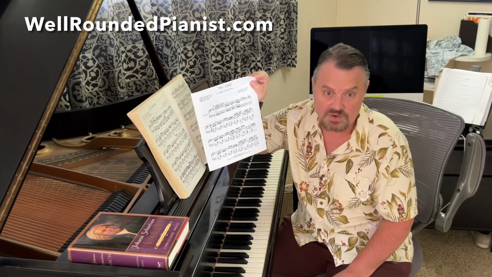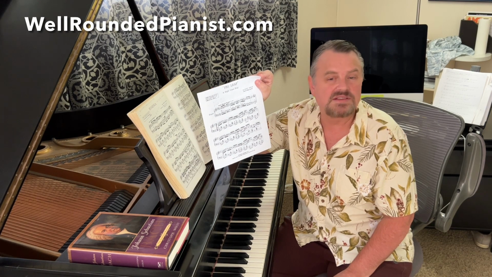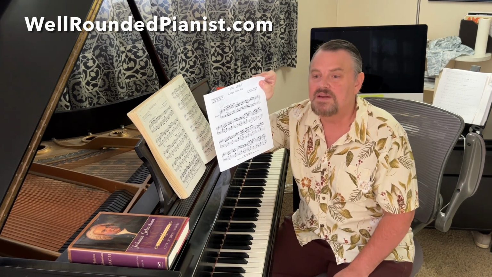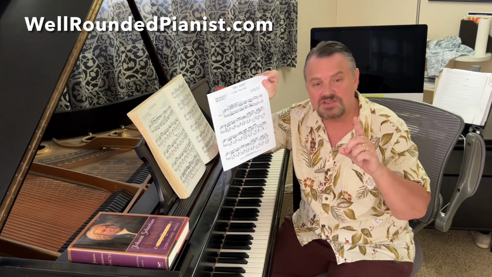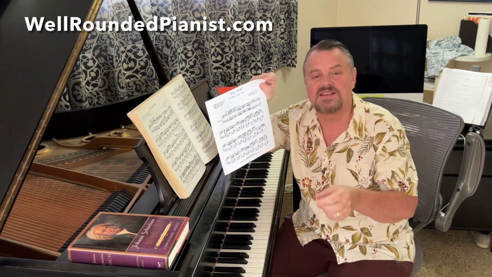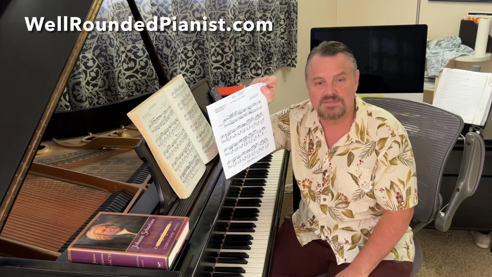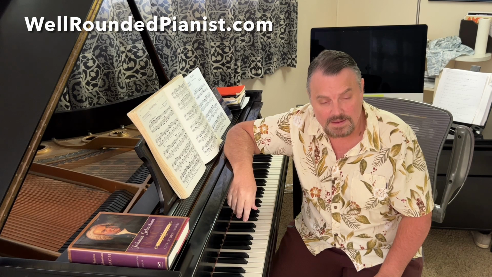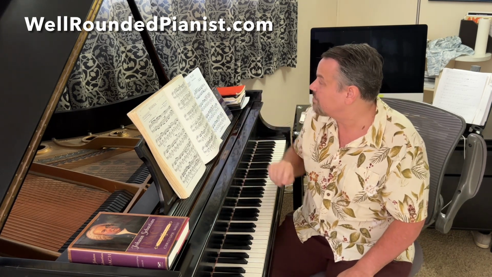Quarter note is 54. Most people would think that's way too slow. You can never march to 54. But I beg to differ, because I'll demonstrate in this next segment on the slow march tempo that it is very possible and actually better to play Fig Leaf Rag at half speed. That is, it's marked 100 per quarter.